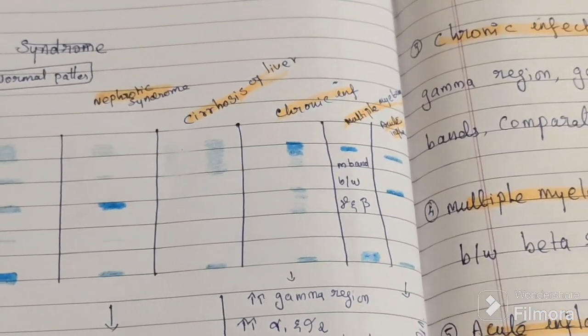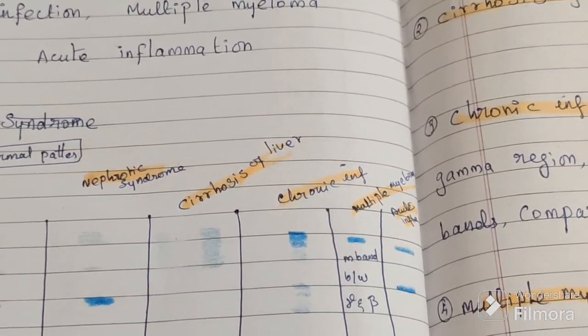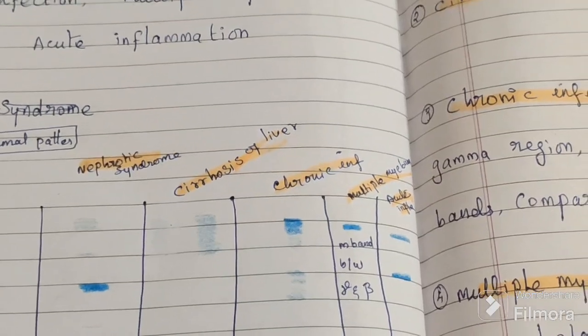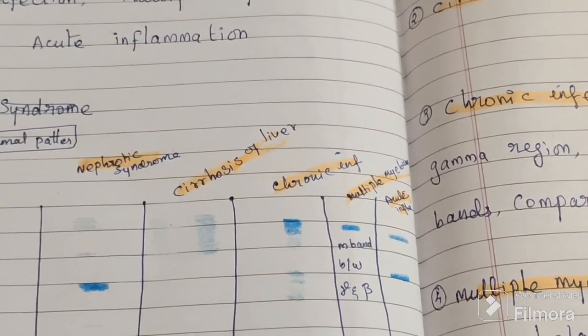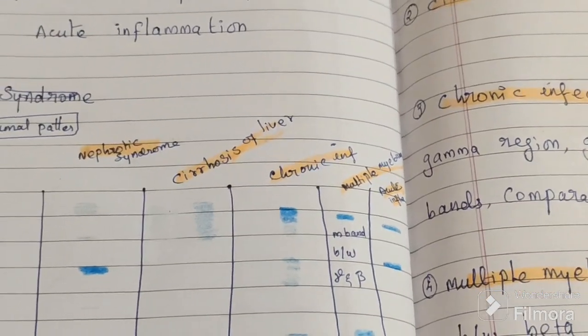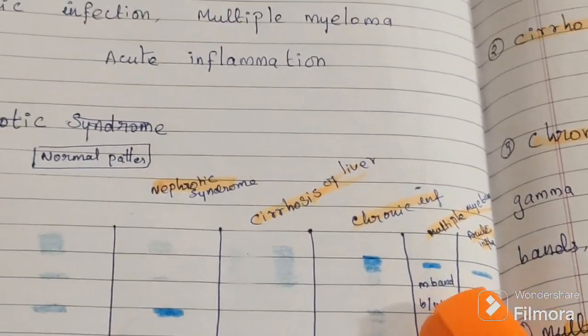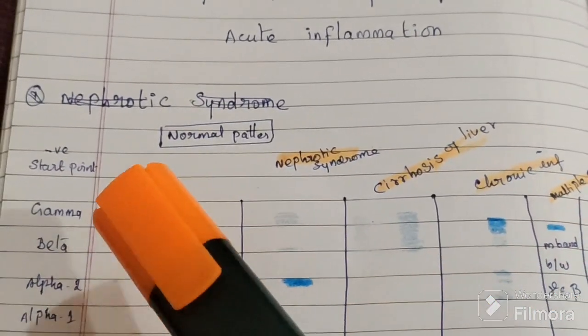Then the multiple myeloma condition. One particular type of immunoglobulin is produced in excessive amounts, and this excessive production forms a particular band between beta and gamma.